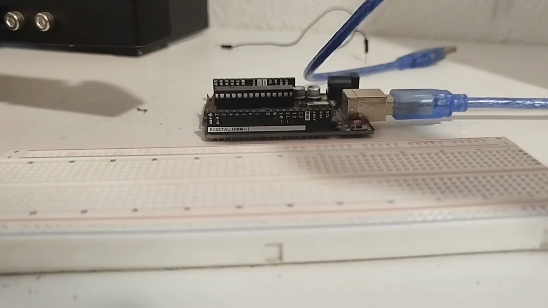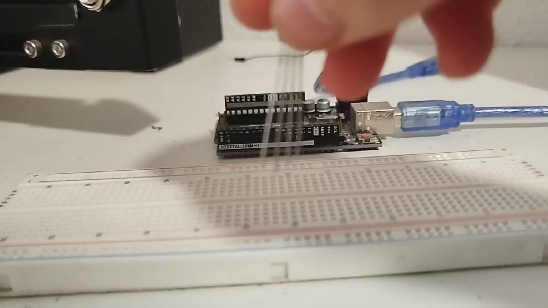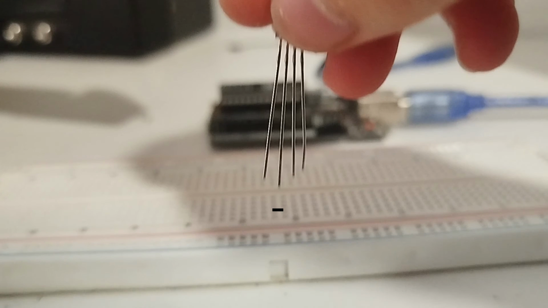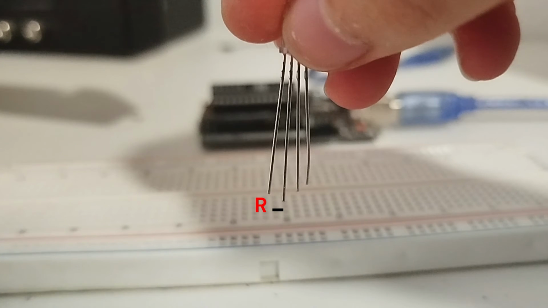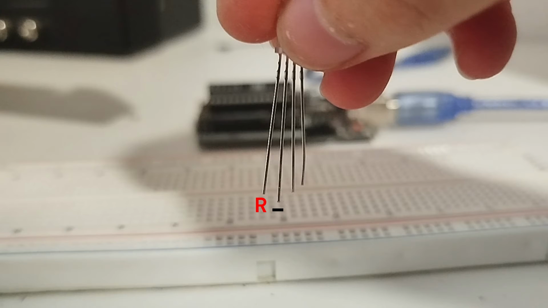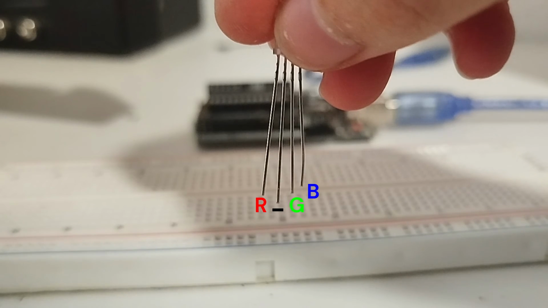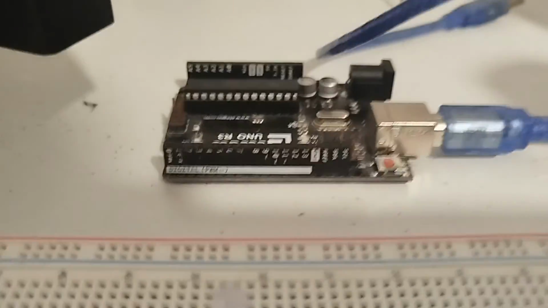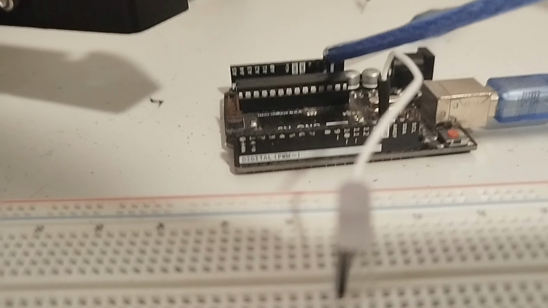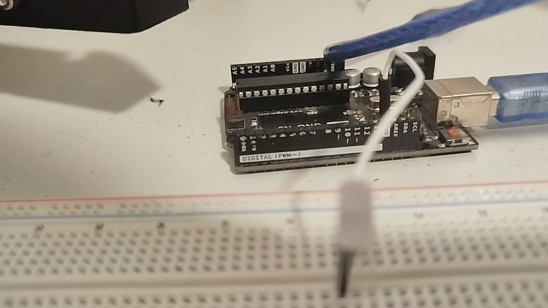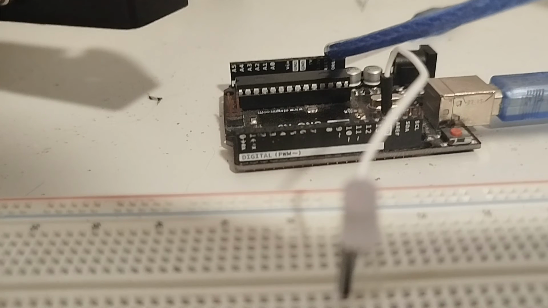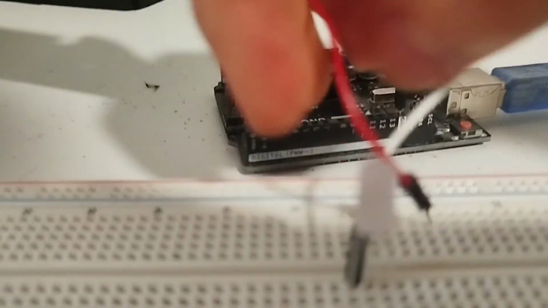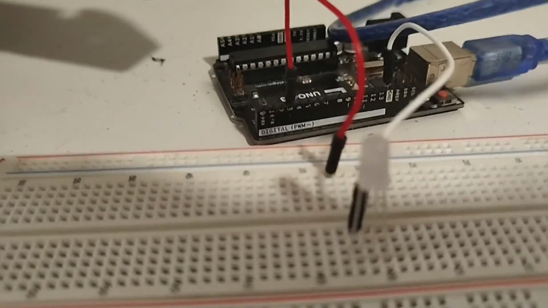Now, to wire the RGB LED, we need to keep in mind that the longer cable will be GND this time, and the shorter cable on one side will be the red one, and the 2 shorter cables on the other side will be, in order, the green and blue ones. I'm just gonna connect GND directly to it this time, and then we need to choose 3 pins. But you need to make sure that they are PWM pins, because remember, we're gonna be using analogWrite commands. So, for me, I'm gonna choose 3, 5, and 6, for example.